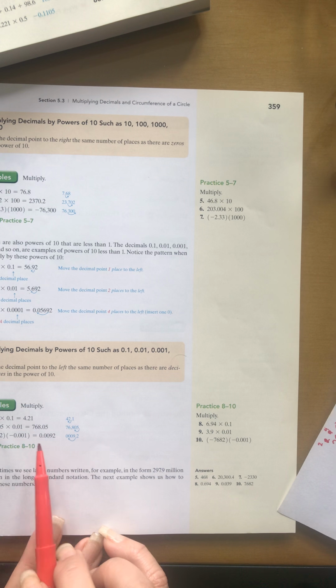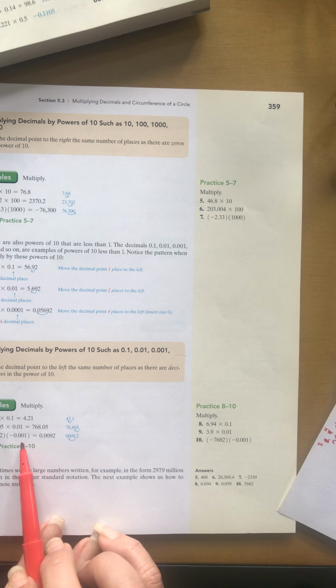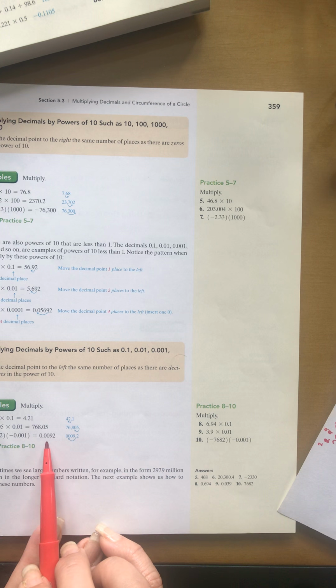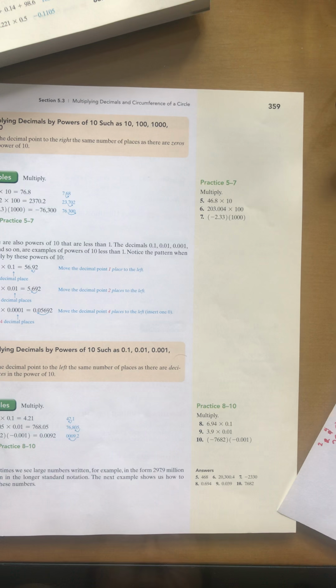And number 10, they try to trick you. You have a negative and a negative. Negative times a negative is a positive. And you're going to move it 3 places to the left. So you're going to add 2 zeros to that answer. So 0.0092. And it's that simple.